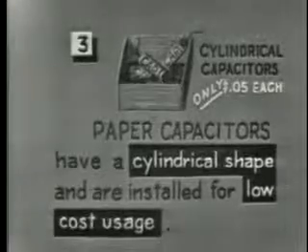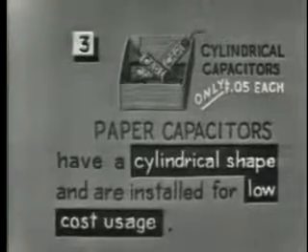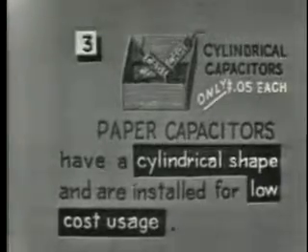You should have answered cylindrical shape and low-cost usage. Now do number 4 on your response sheet.